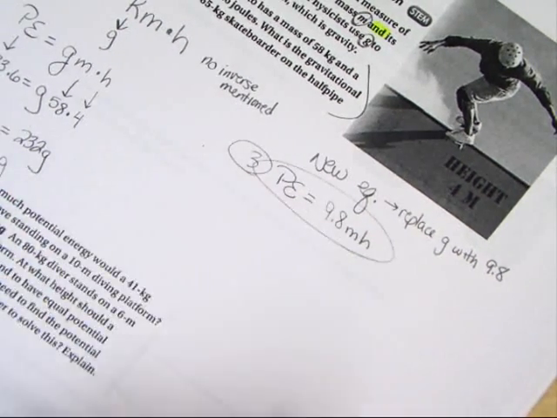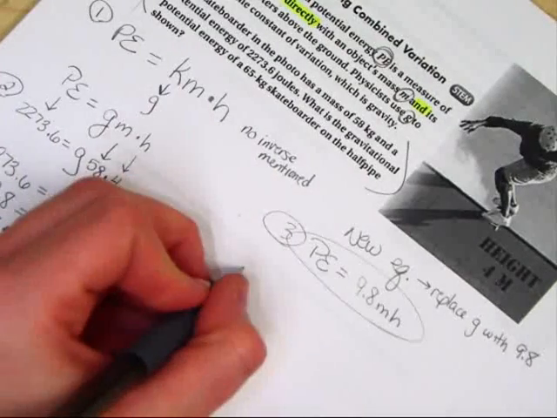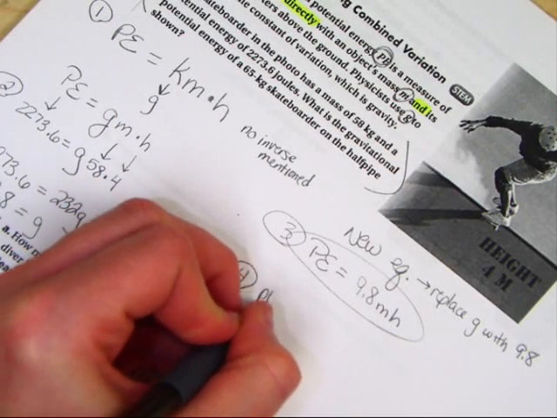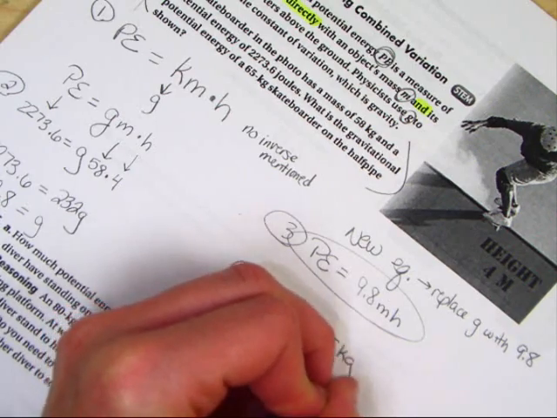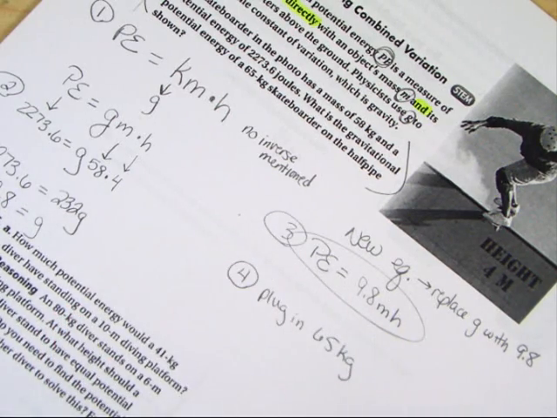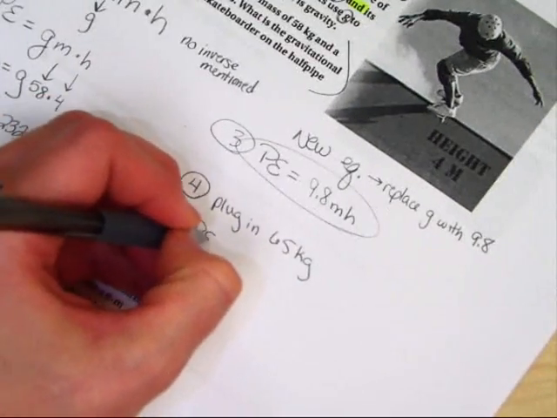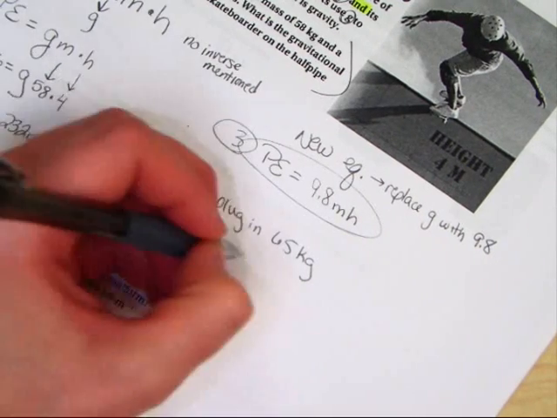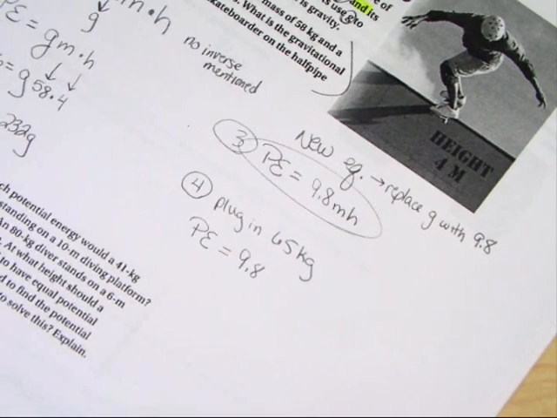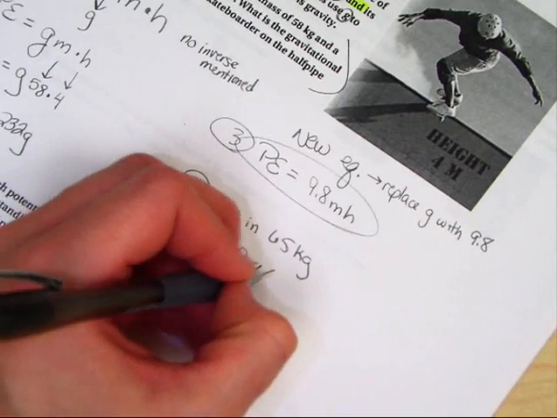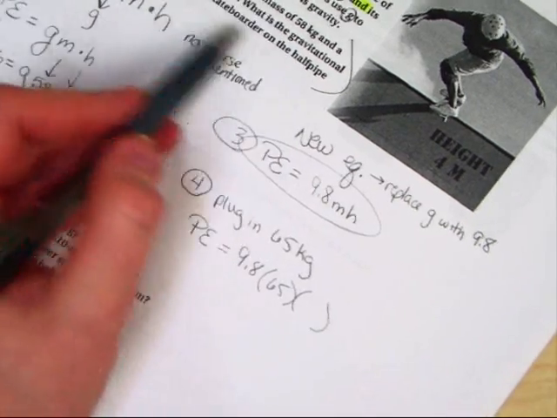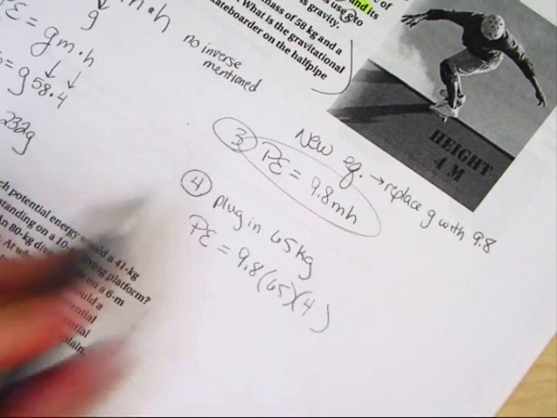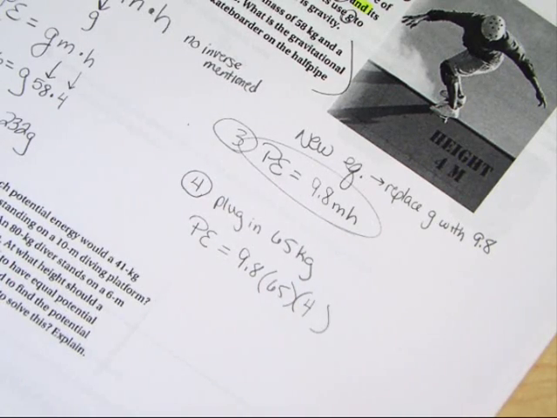There's my new equation. And then the question says we need to plug in a 65 kilogram skateboarder. So I'll say my potential energy equals 9.8 times my mass is 65, and then it says the same height as shown, so times 4 is what they want, the same height.